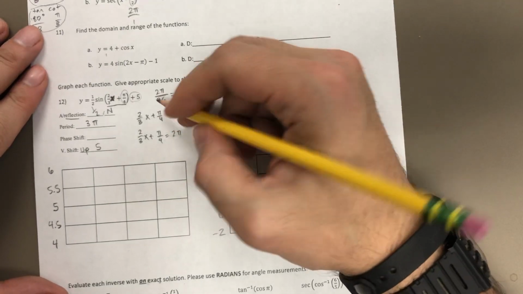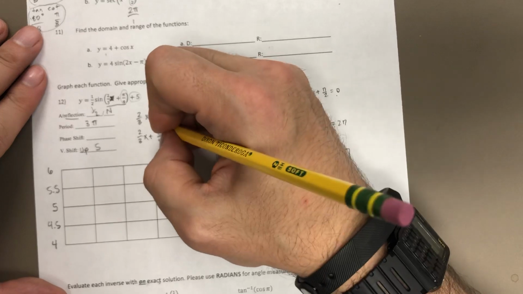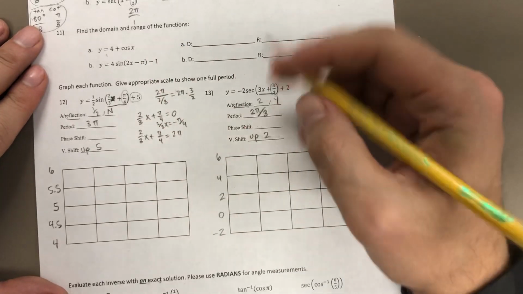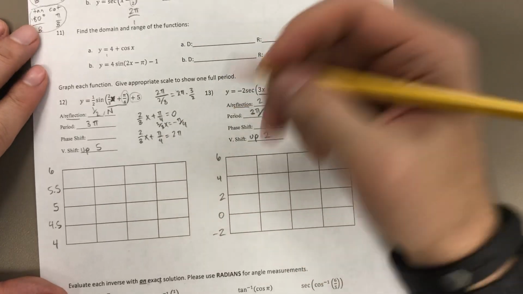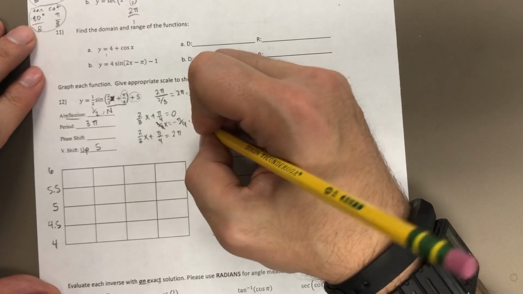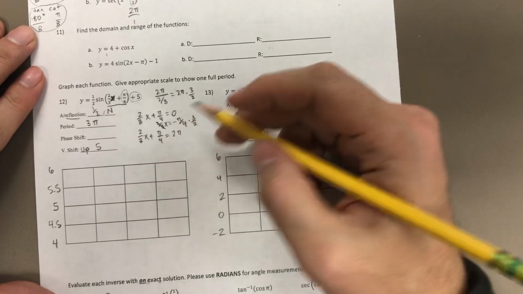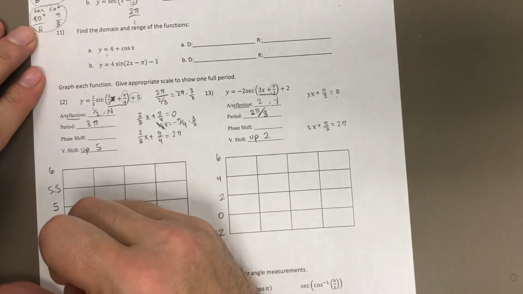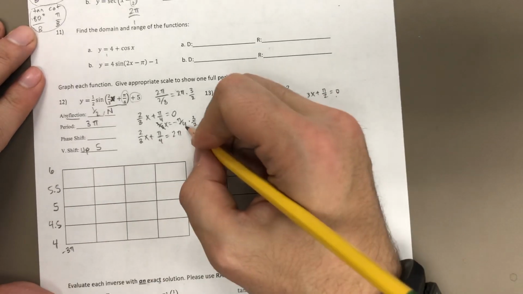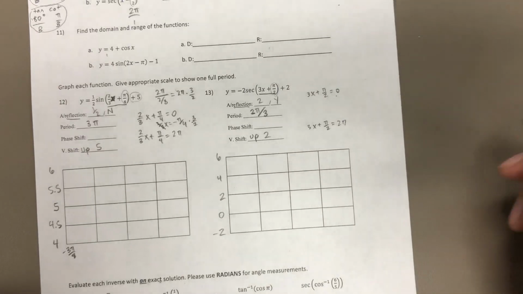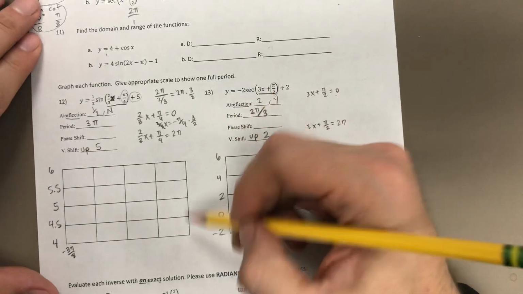So to get x by itself here, I got to subtract pi fourths. So I get 2/3 x is equal to negative pi fourths. And then to get rid of this times 2/3, you just multiply by the reciprocal. So times 3 over 2 on both sides. So that means that my x value, my starting value over here, is going to be a negative 3 pi over 8, because 4 times 2 is 8. All right, so that's the starting amount. And then let's find the ending amount over here.